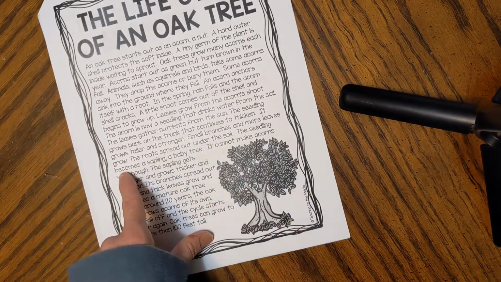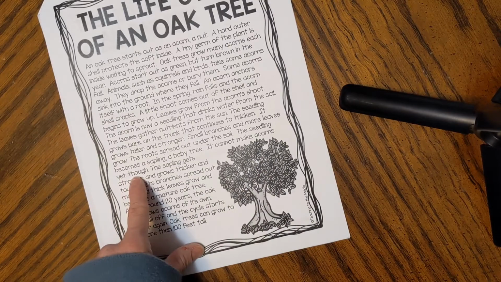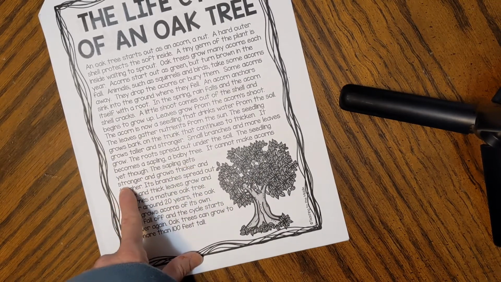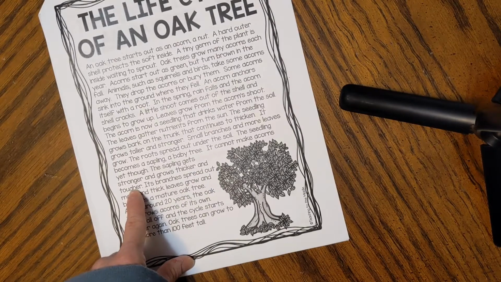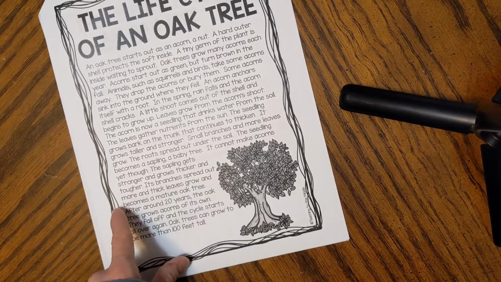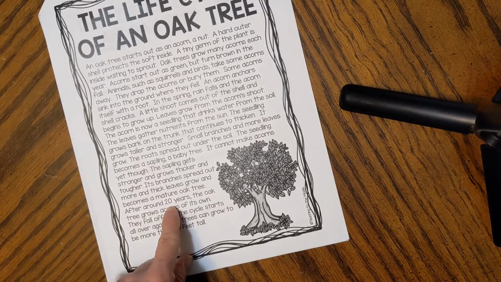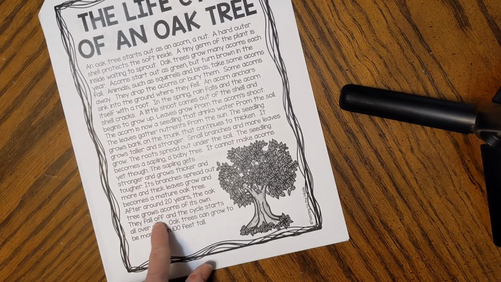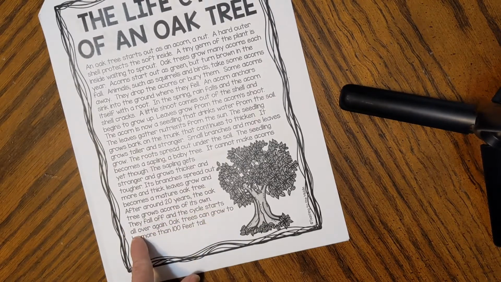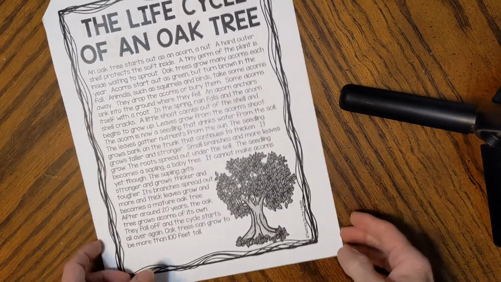The seedling becomes a sapling, a baby tree. It cannot make acorns yet, though. The sapling gets stronger and grows thicker and tougher. Its branches spread out more and thick leaves grow and become a mature oak tree. After around 20 years, the oak tree grows acorns of its own. They fall off and the cycle starts all over again. Oak trees can grow to be more than 100 feet tall. That is very tall.